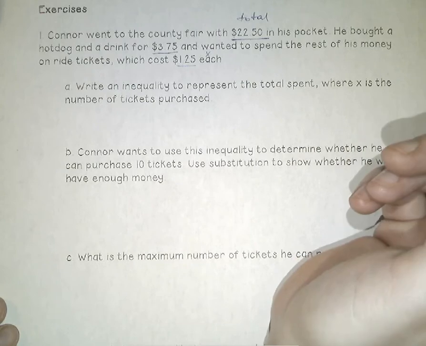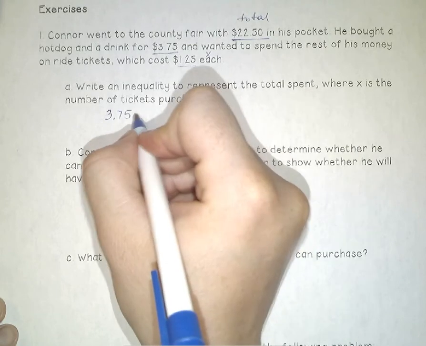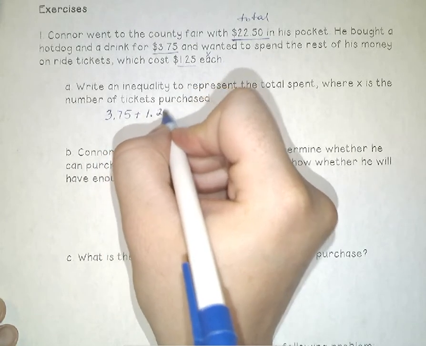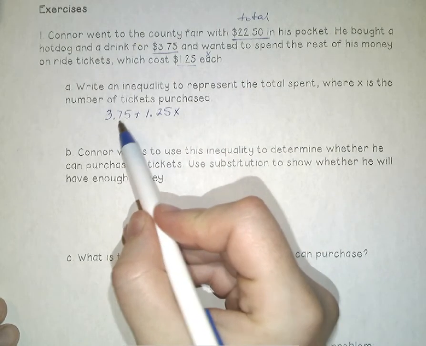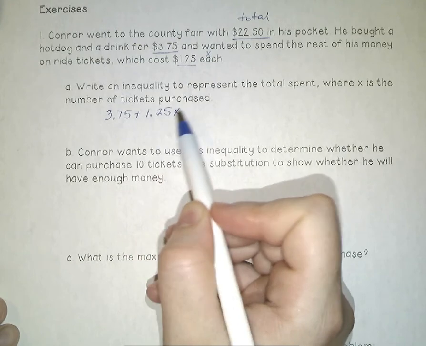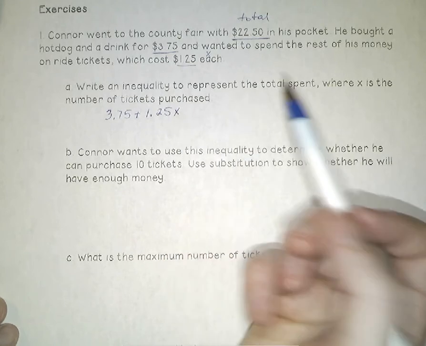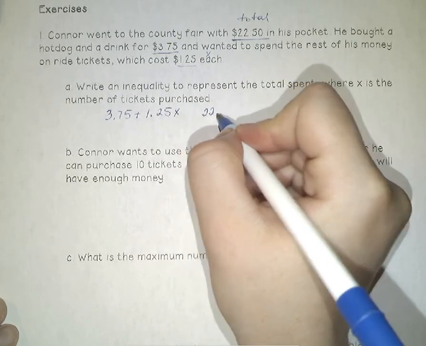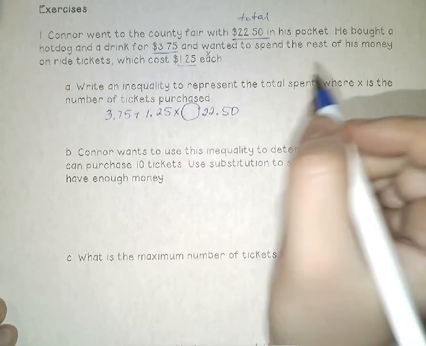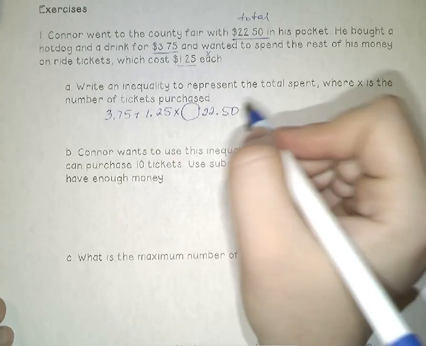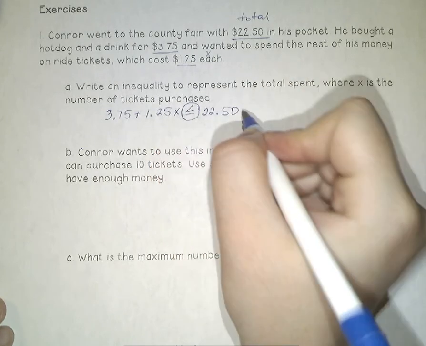So we have $3.75 plus $1.25x, because that's how much his snack costs, and $1.25 for each ticket. When we add them together, it should not exceed $22.50. So what sign should we put in here? We know it should not exceed, so the maximum that he has is that amount. So it has to be less than or equal to this amount.